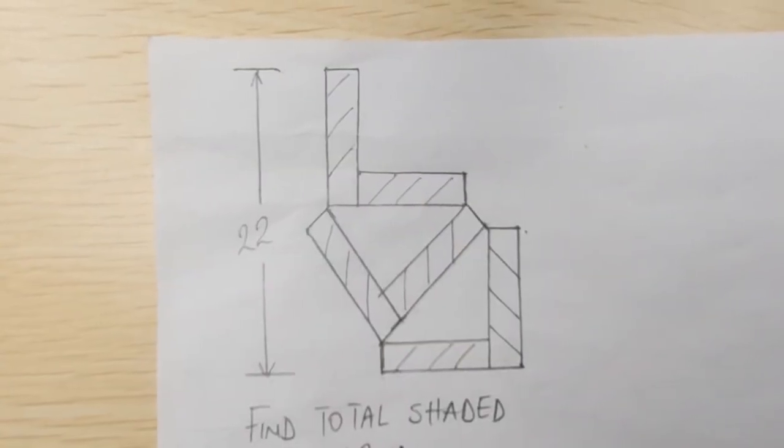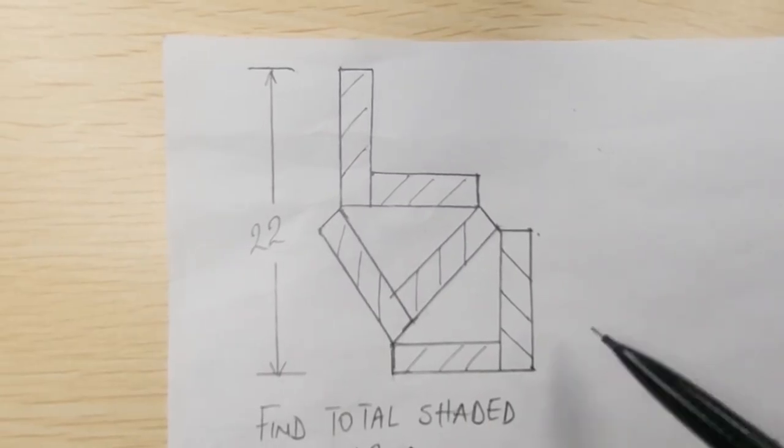Solve this question and let me know what you get. Or you can follow along as I solve. All right, so let us find the shaded area, okay?